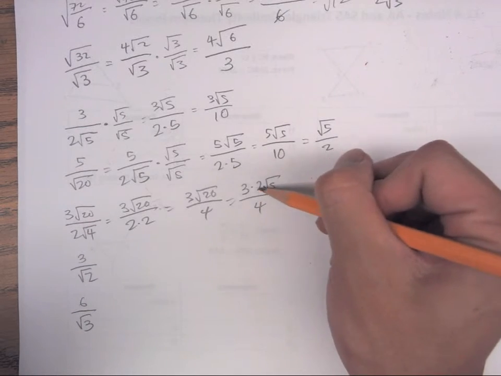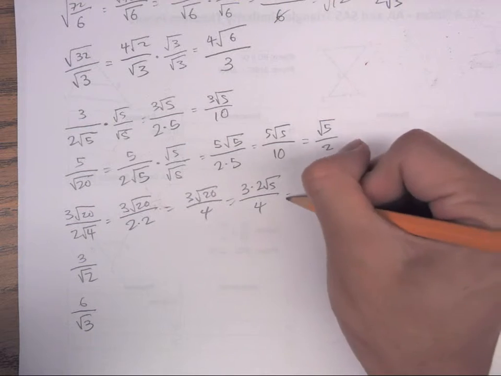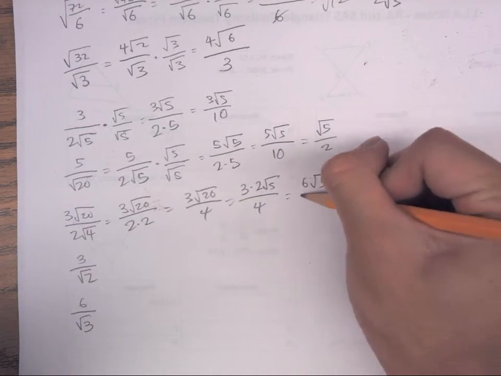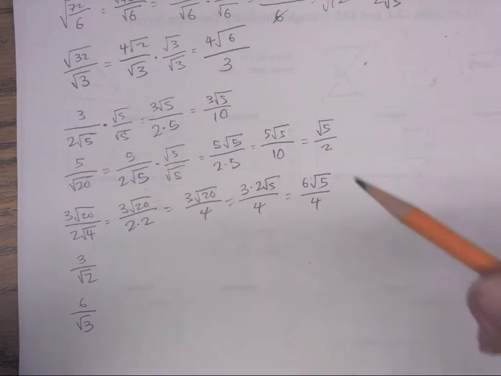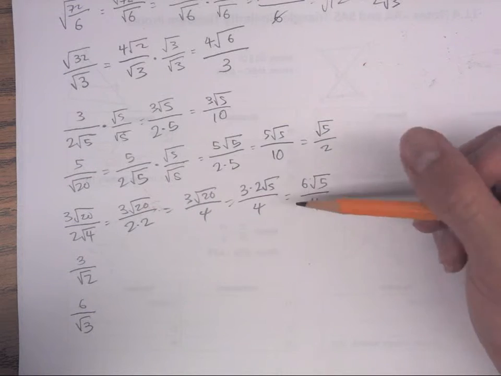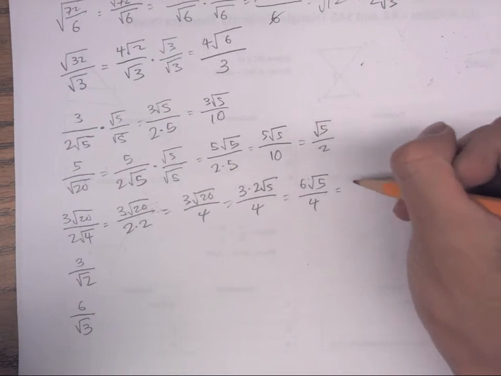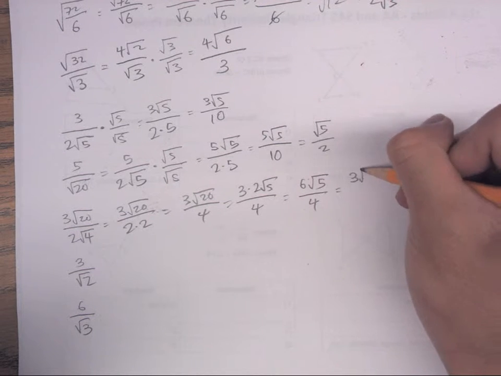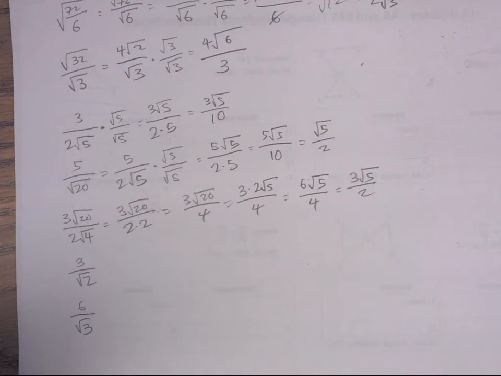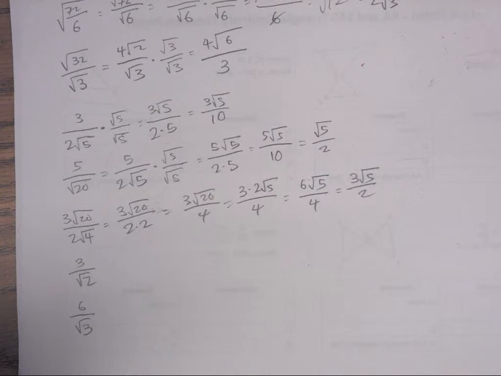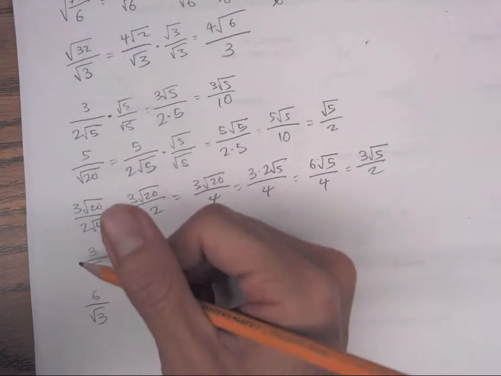Then we want to multiply these together. 3 times 2 is going to be 6. 6 square root 5 divided by 4. Here, the numerator and denominator share a common factor of 2. Since they share a common factor of 2, that means the numerator can be 3 square root 5 divided by 2. Okay. Next one.